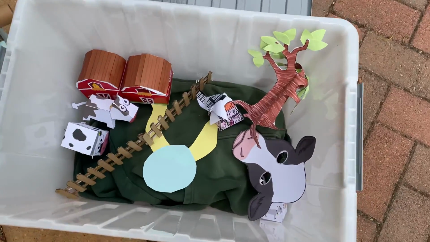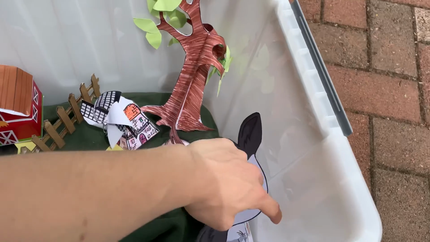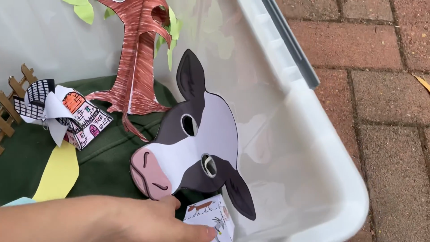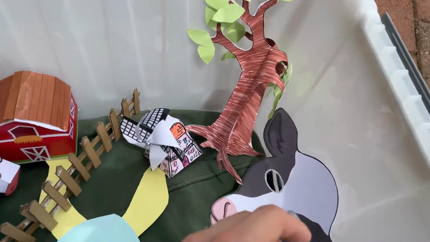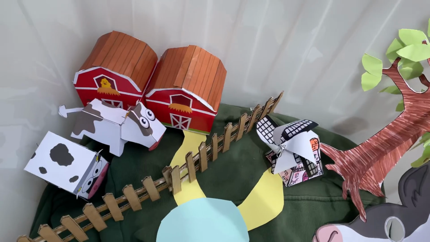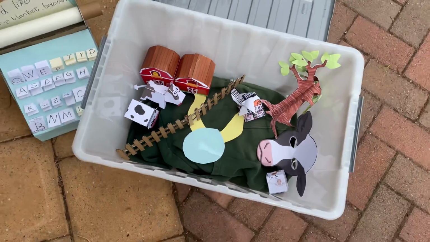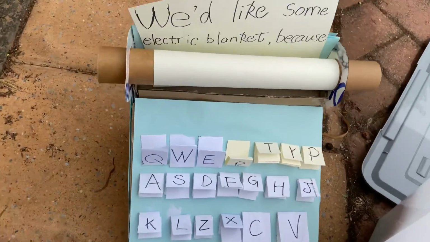This is my storybox, as our topic is about farm animals and my main characters are cows. I made a farm with barns, a windmill, a pond, fence, and cute cows and other characters. I also made a cow mask, animal dice, and a cardboard typewriter as my playing objects for my activities.